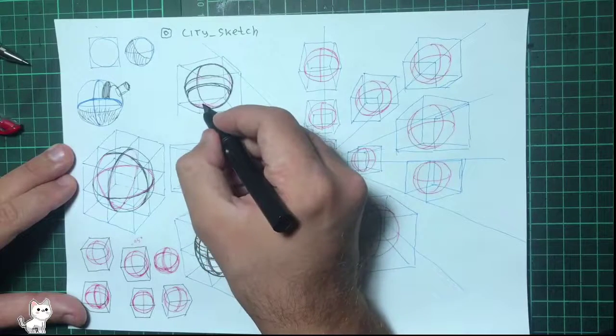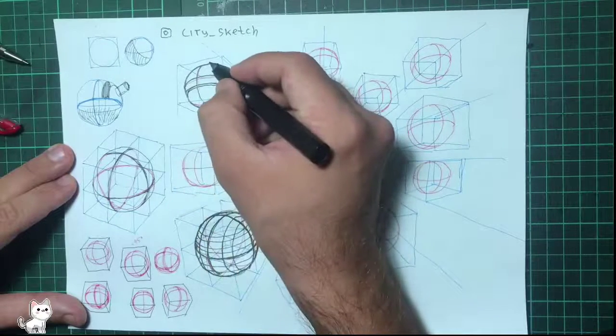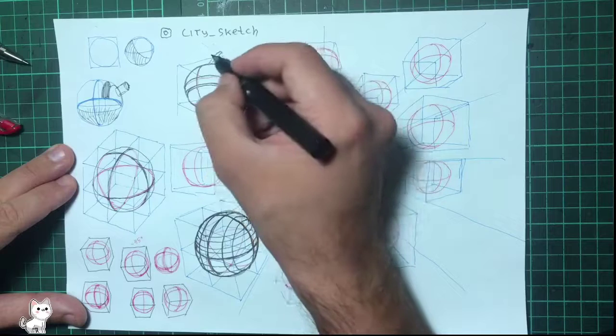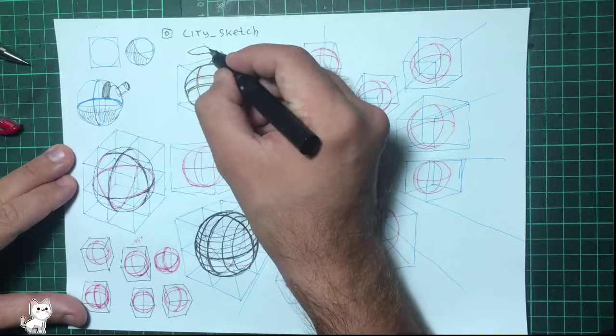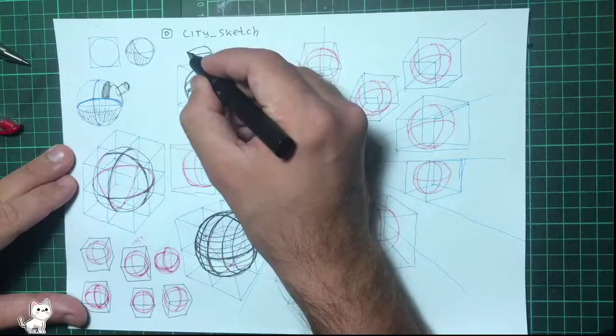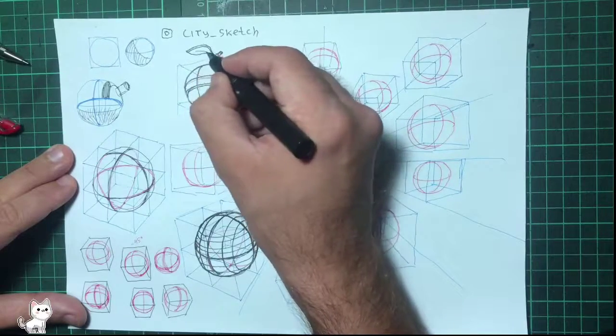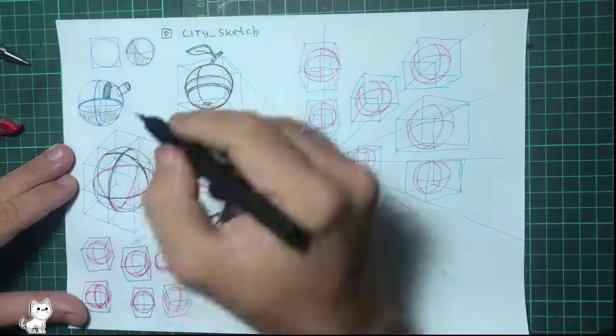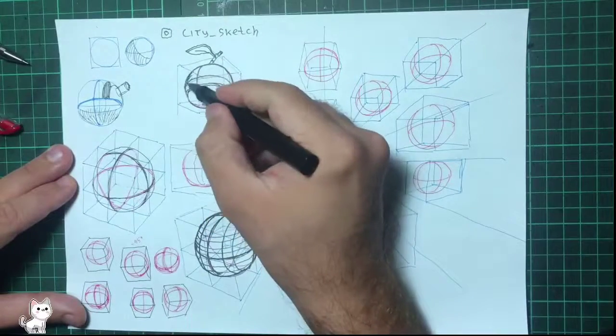So maybe it's a kind of apple here. You know, so we watch this apple from the ground. Can make some shade.